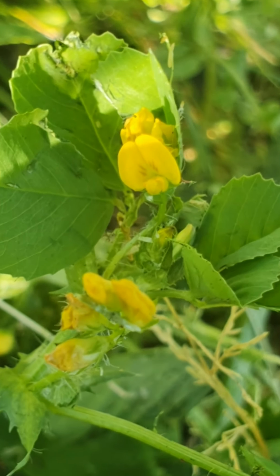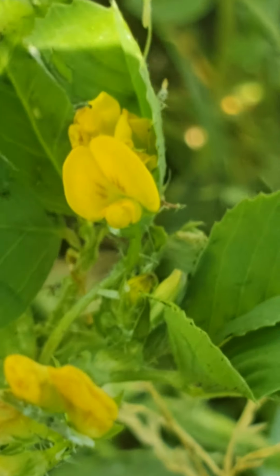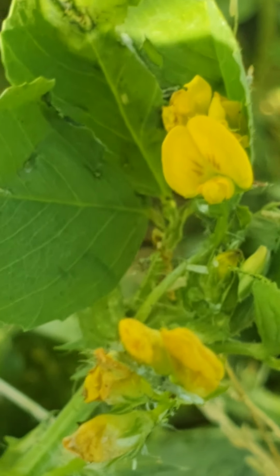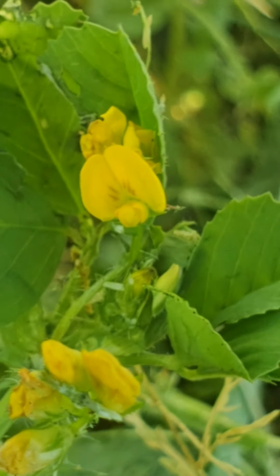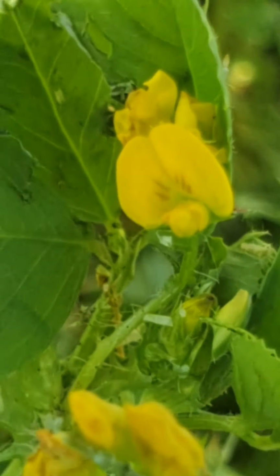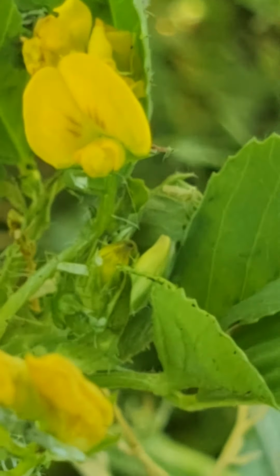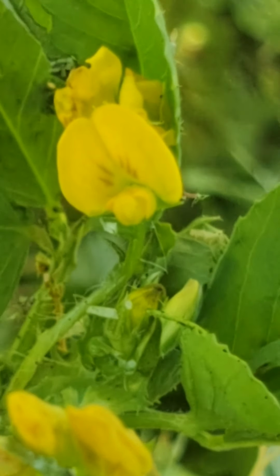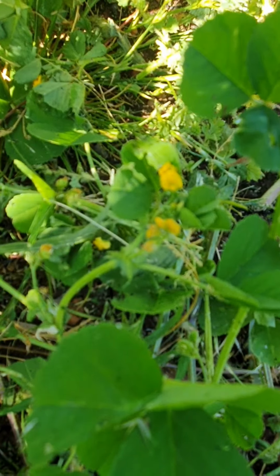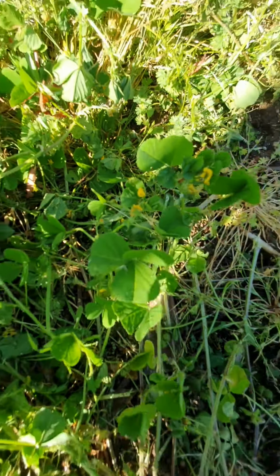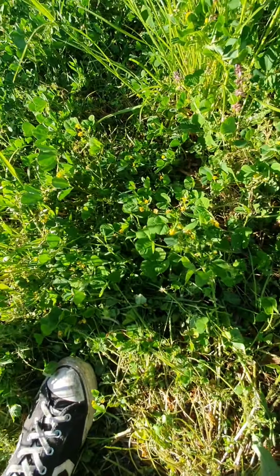So here's a close-up of that lotus flower. It's got that same banner petal there, and then in there it's kind of just a mess. You can't really see it. They're tiny as well, but there are the two wing petals, and underneath that would be the keel again. So that's another Faboideae subfamily member, with tiny little flowers.